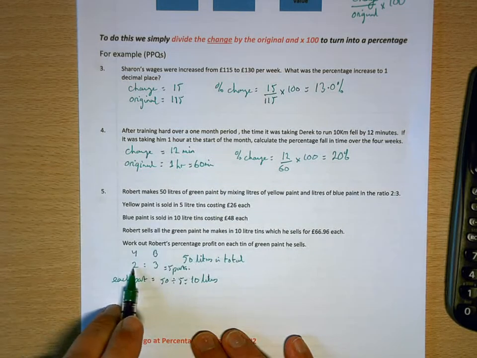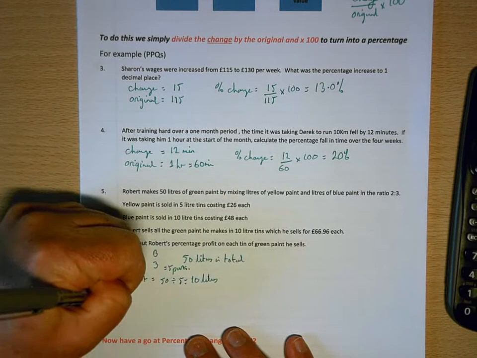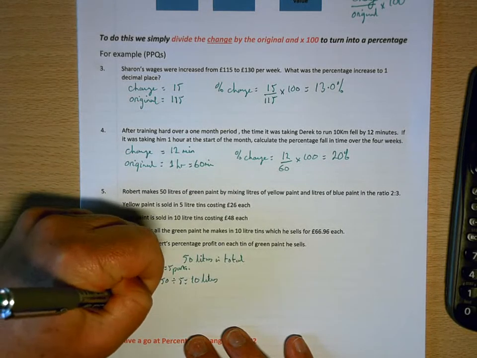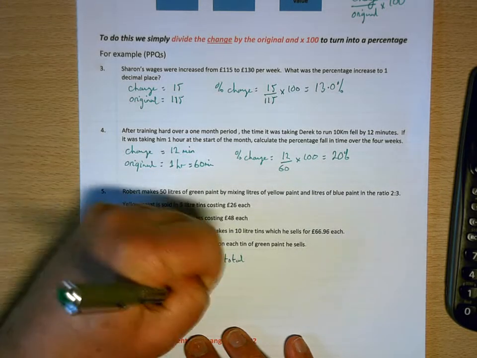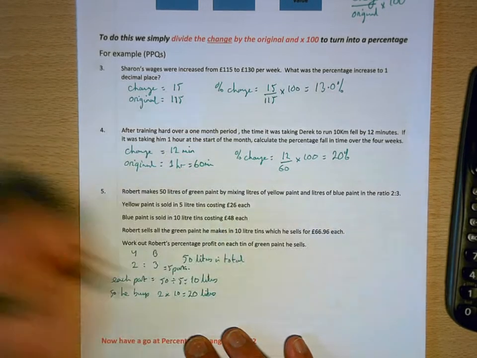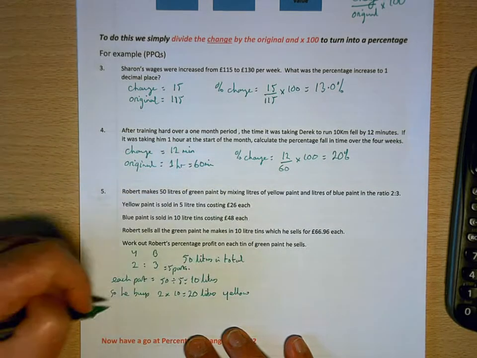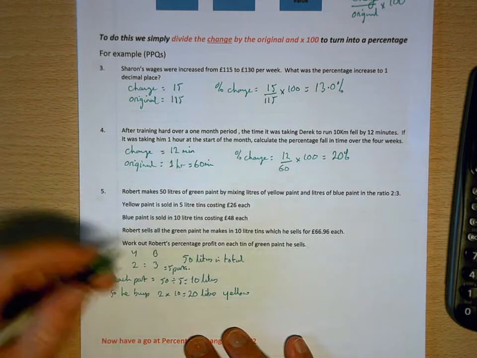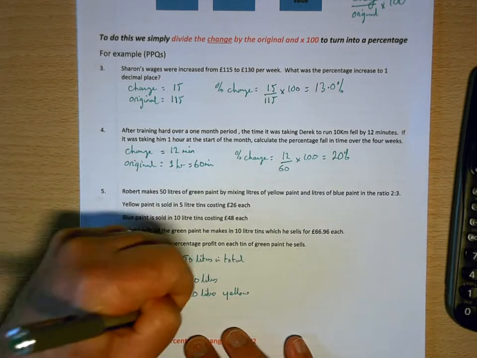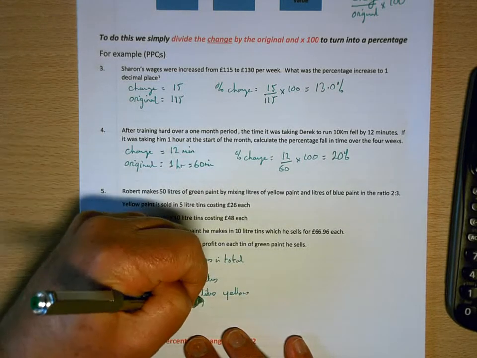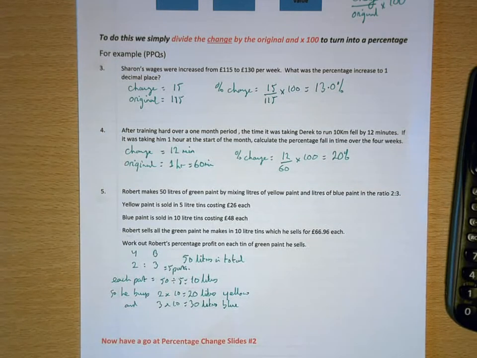So yellow paint is going to be 2 lots of 10 litres. And blue paint is 3 parts, so that's going to be 30 litres of blue.